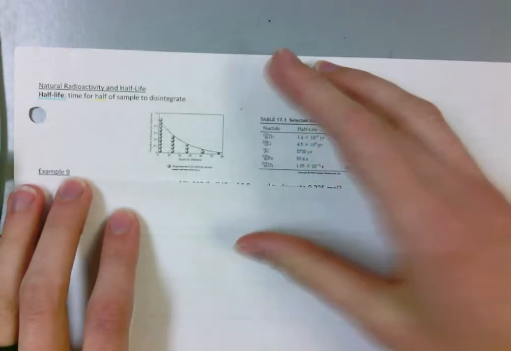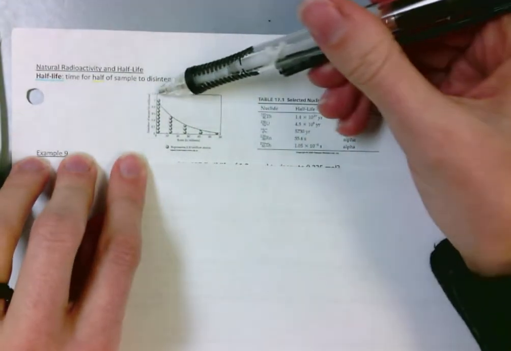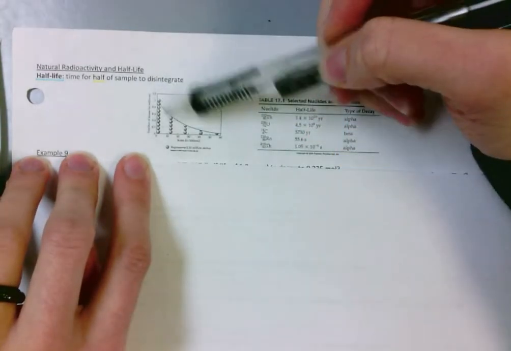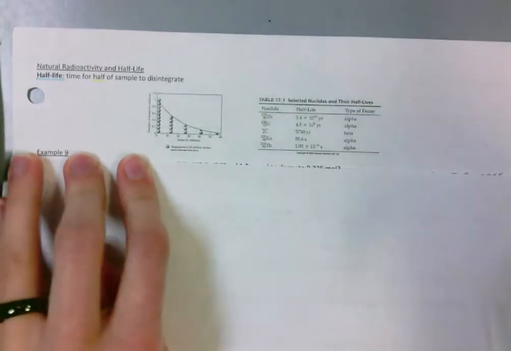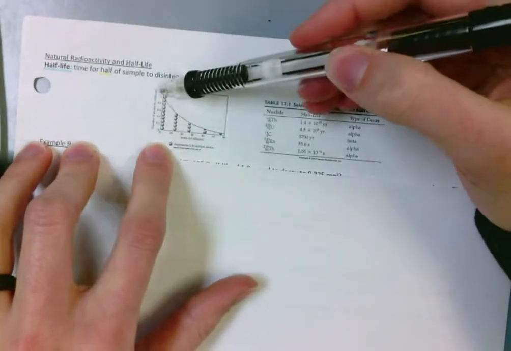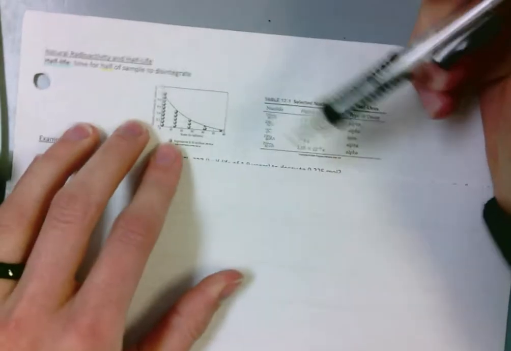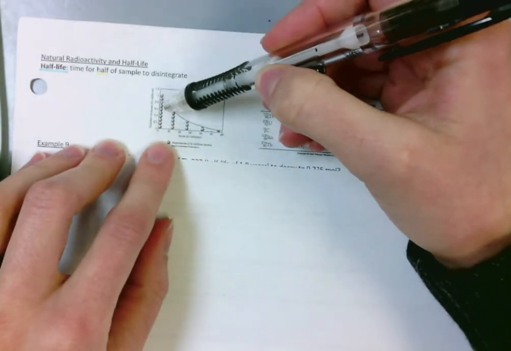We're going to do some calculations with these half-lives, but basically our half-life is not a linear graph. It's not like after 2 times our sample is gone. We're taking half of whatever's left of that sample. Let's say we start with 10. After a half-life, we'll have 5.